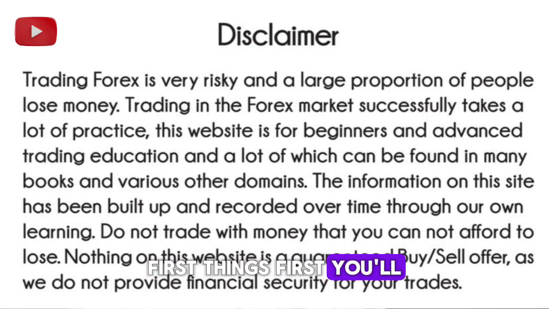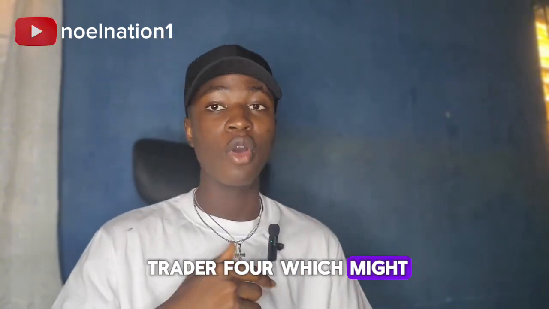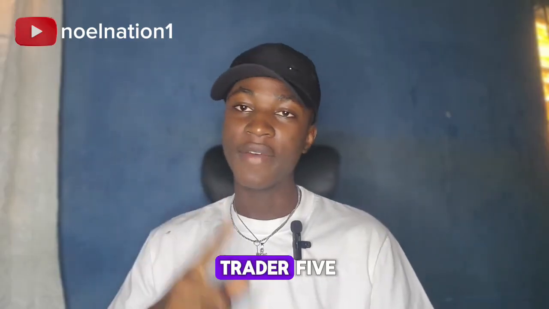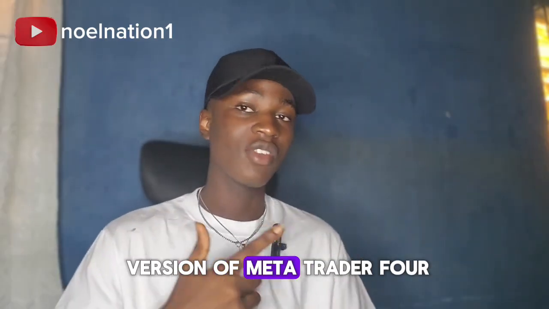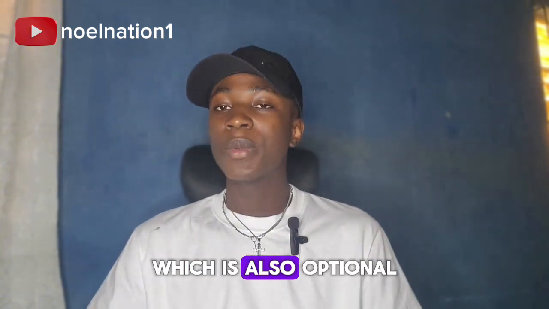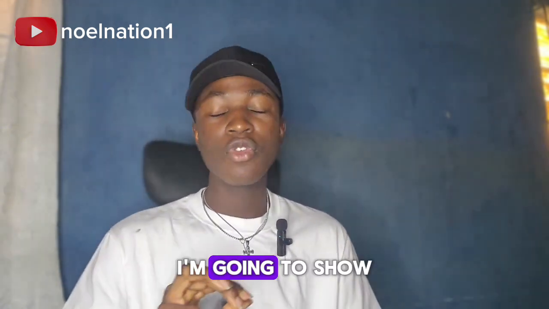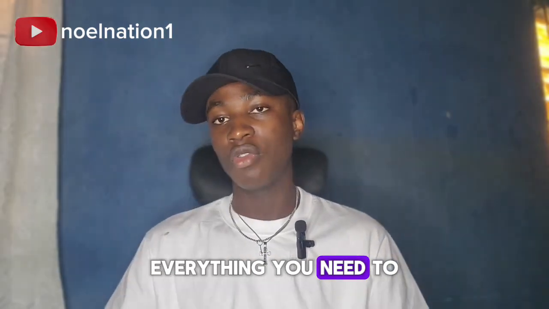First things first, you'll be needing 4 apps for now. 4 apps, that is what you need as a beginner to start trading. Number one, you need the MetaTrader 4, which might be optional. You need the MetaTrader 5, which is the updated version of MetaTrader 4. And also you need TradingView, which is also optional, but what is very compulsory is the broker. I'm going to show you how to download them, everything you need to know for now.